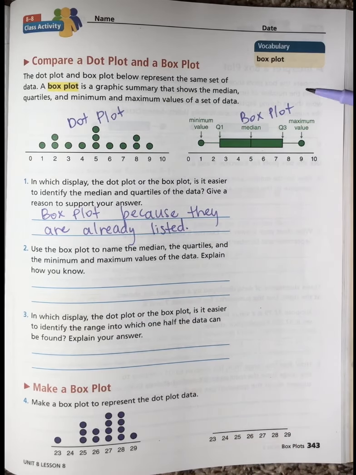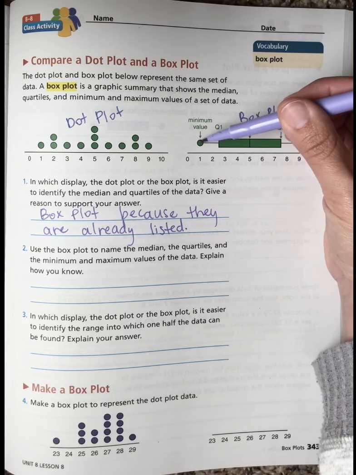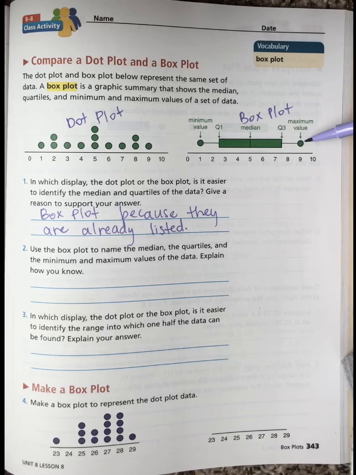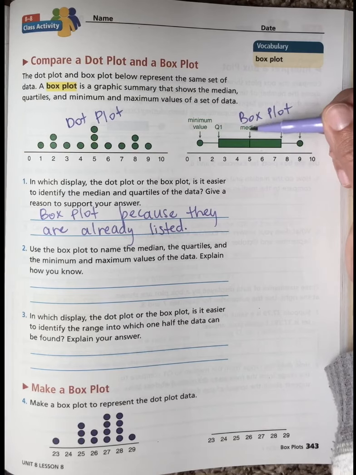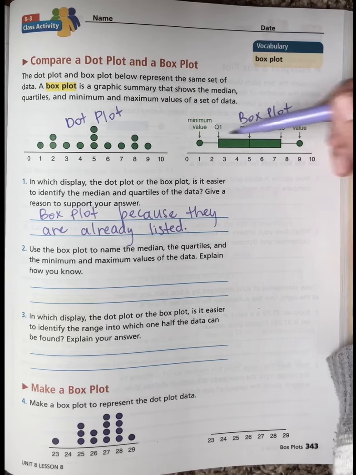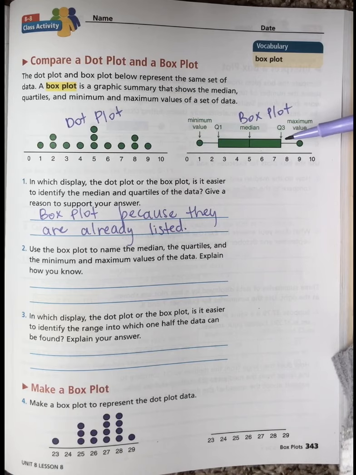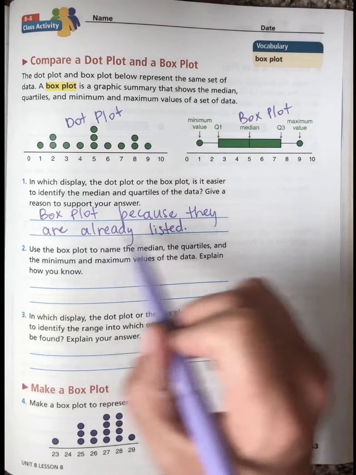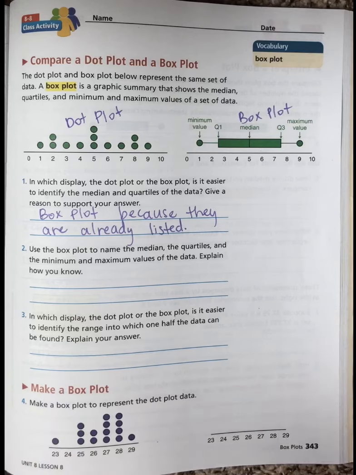You guys can see on the box plot, there's 5 important values. There's the minimum value, that's the low part of your range, your maximum value, which is the highest part of your range, and then you have your median, which is your number that's in the middle, and then the beginning of your box is your quartile 1, and the end of your box is your quartile 3. So all of that is already listed in your box plot.